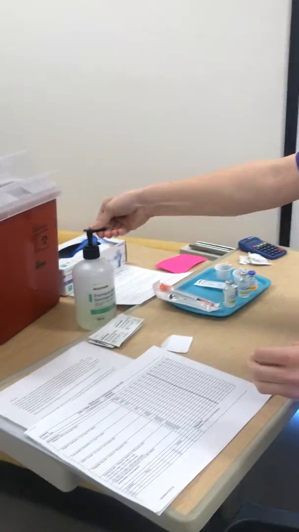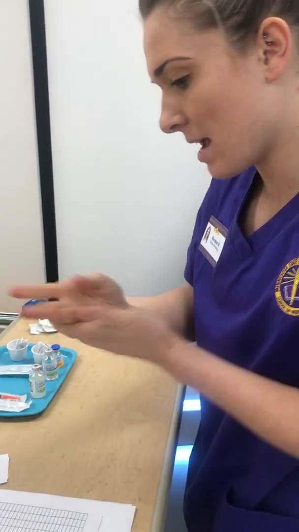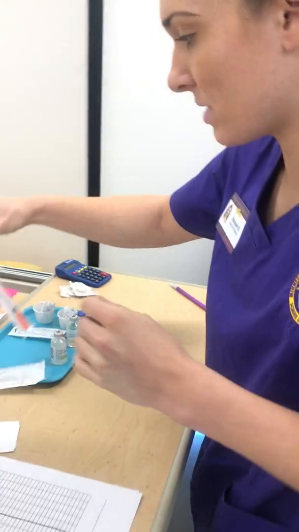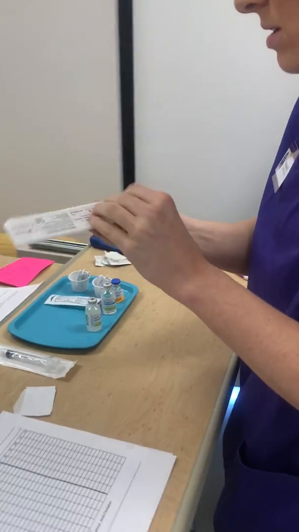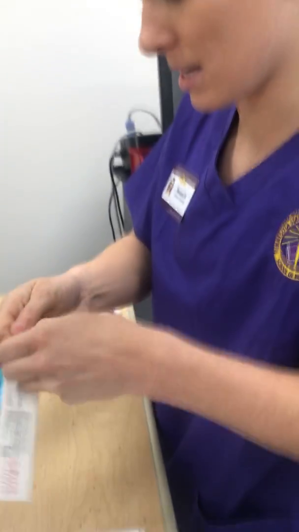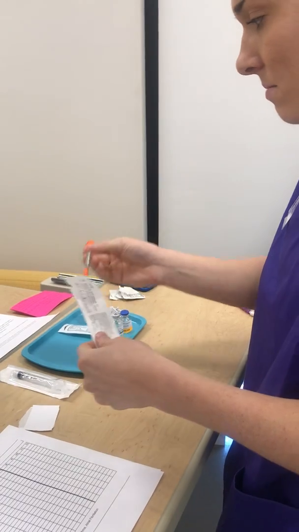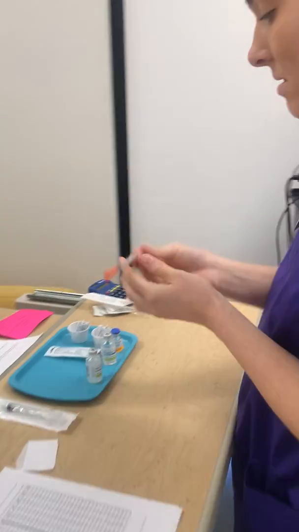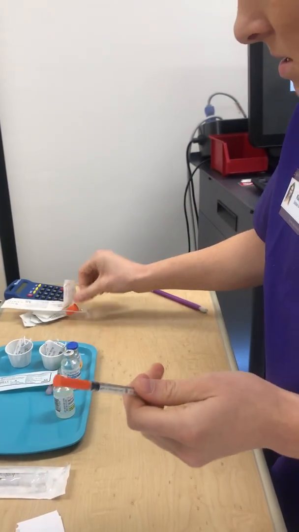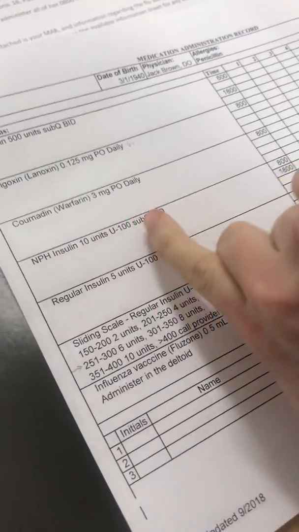So now I'm just going to wash my hands one more time. I just reconcile both my meds, and another nurse is watching me do this. So here we have a 27 gauge insulin only, so that's what we need. And then I'm going to open it away from me. Then pull out there. Then I'm just going to loosen this plunger up here. And so we need 10 units of U100.